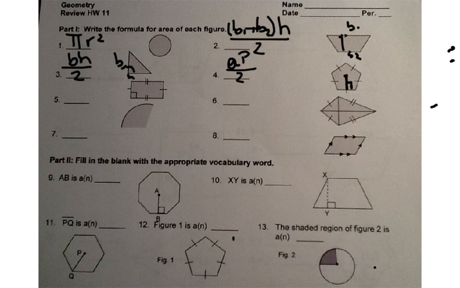For number 5, we're doing a rectangle. The formula for area of a rectangle is base times height, or you could think of that as length times width, same thing. Number 6 is a kite, so we can take diagonal 1 times diagonal 2 divided by 2 and get the area for that shape.